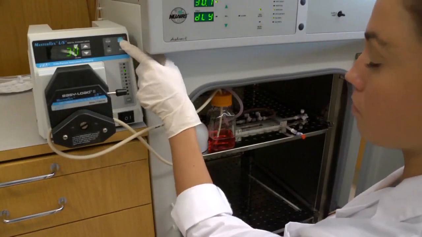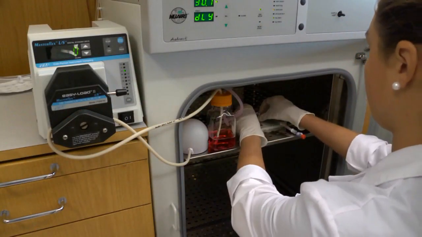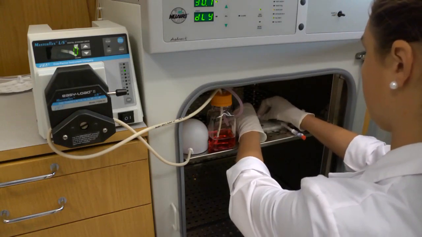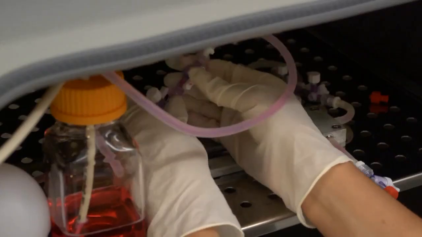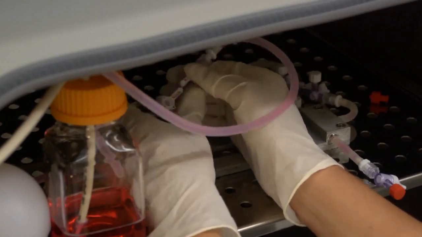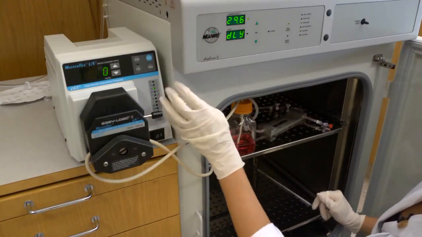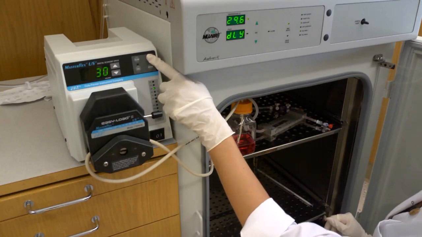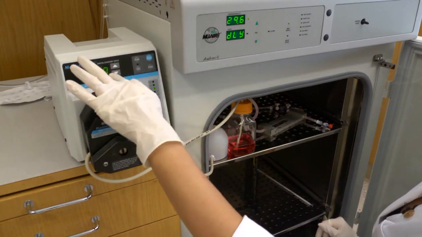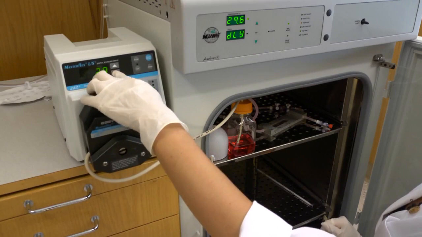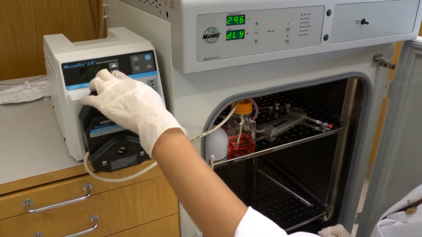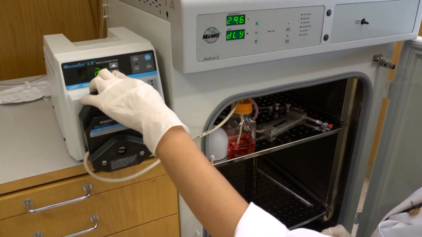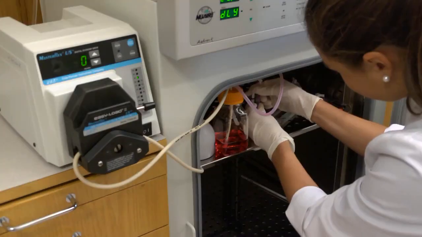Pause the flow circuit pump. Close off the flow circuit stopcocks in the direction of flow to prevent leakage. Connect the flow chamber to the flow circuit. After the flow chamber has been connected to the flow circuit, open the stopcocks in the direction of flow. Resume the flow pump and ensure that the perfusate flows in the correct direction. Adjust the flow rate to the desired shear stress.